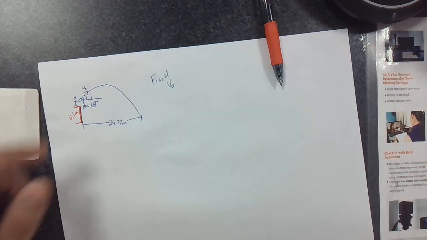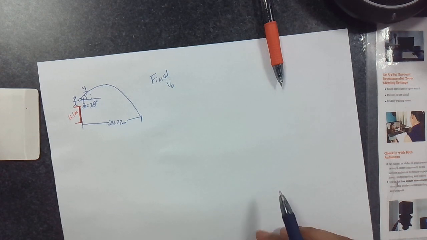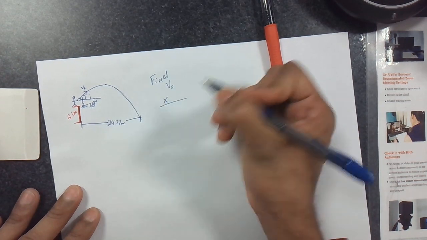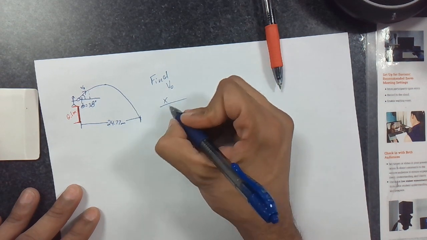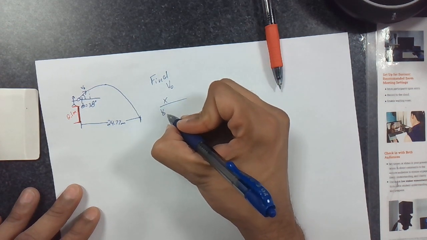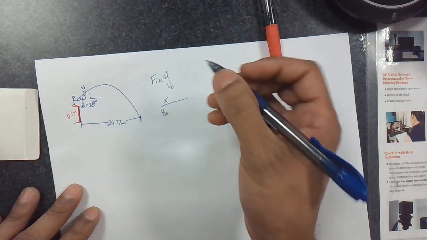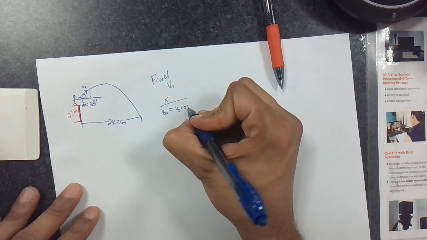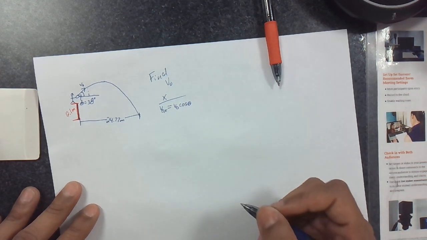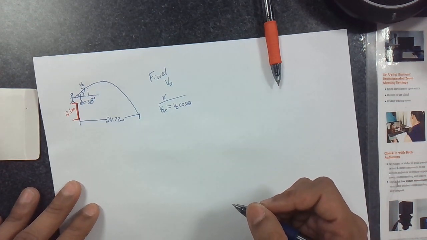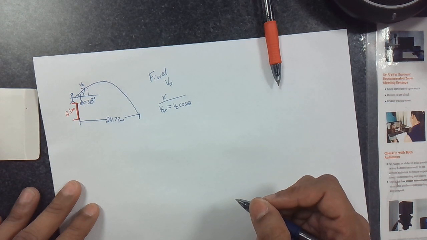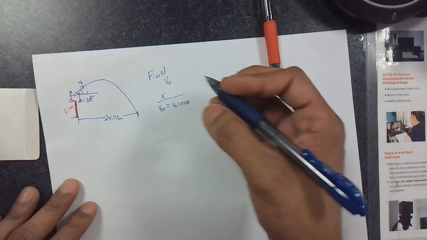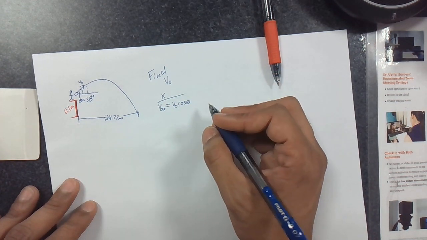So first thing we can do is write down our x and our y variables. So let's start with our x's. We have v naught x. We can write it as a formula, right? It is v naught cosine theta. And we know that our x direction doesn't have an acceleration, correct?